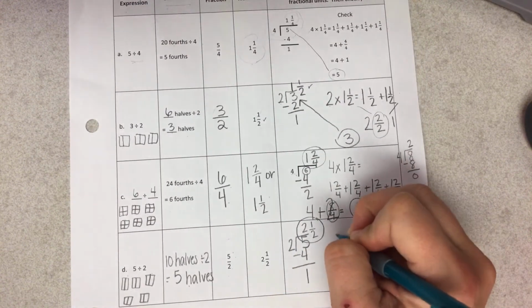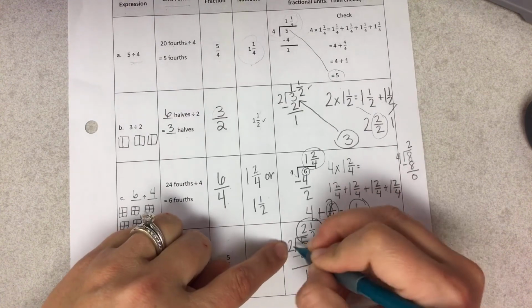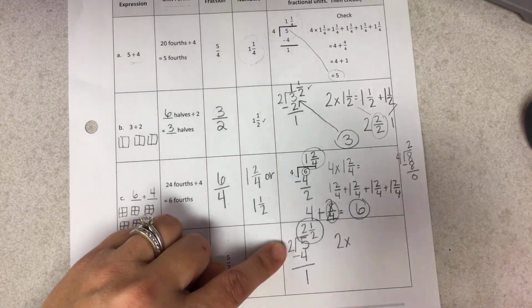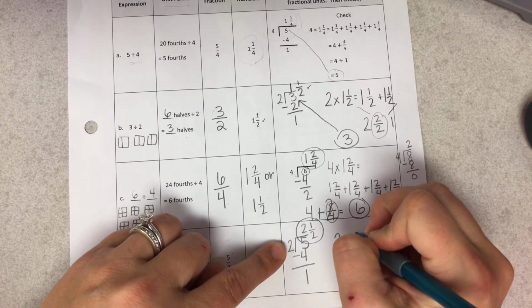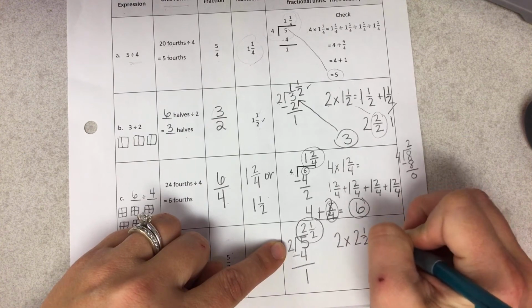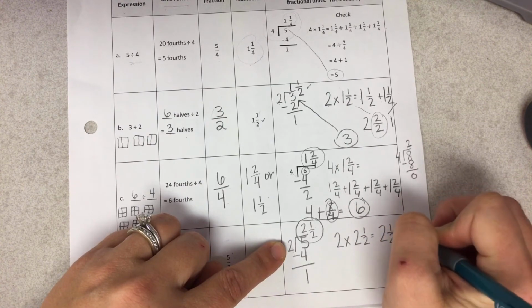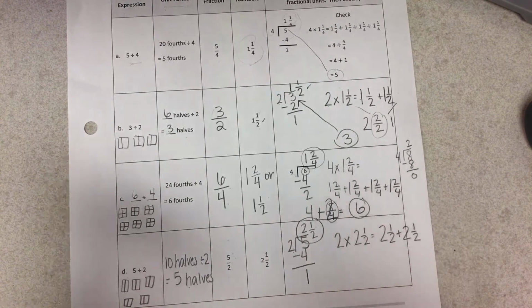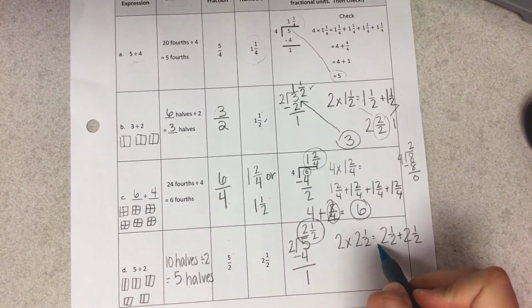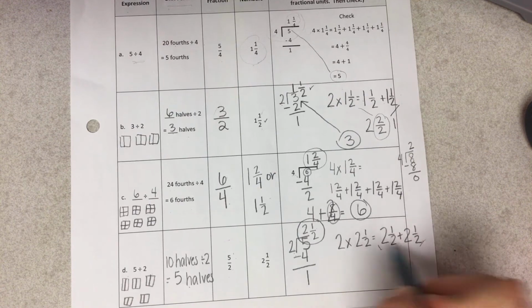What I want to do is take 2 times, because remember, I'm checking my answer, and this goes back to Module 2. So I'm going to do 2 times 2 and 1/2, which is also equal to 2 and 1/2 plus 2 and 1/2. We will be dividing our fractions in a little bit, so don't worry about that division part. Just convert it into that adding part when you do this, and don't multiply it.